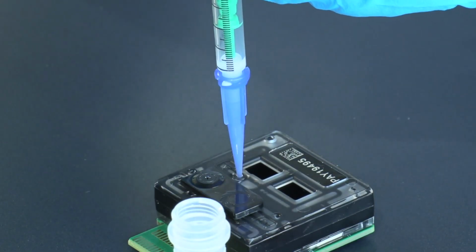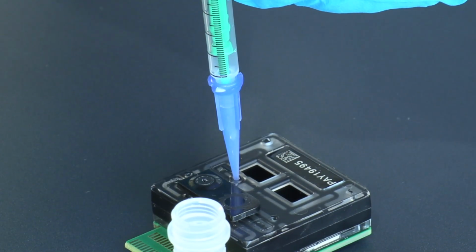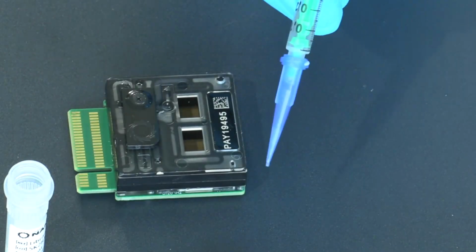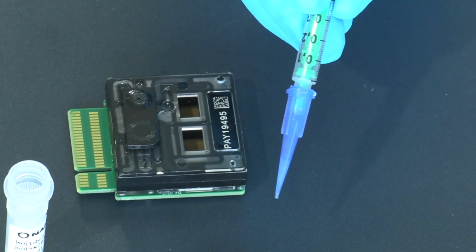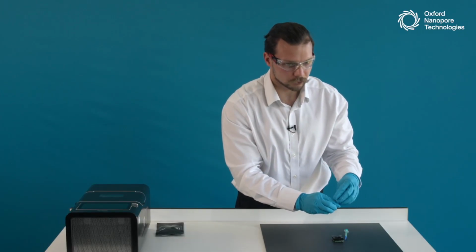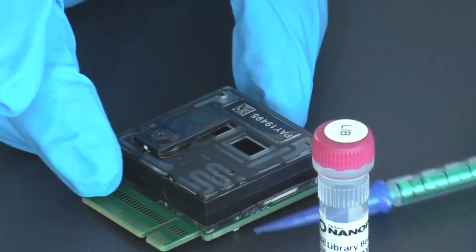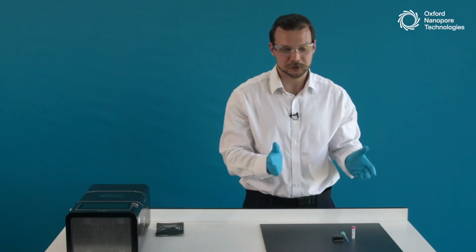Insert the tip into the flow cell and carefully press down onto the plunger to expel everything into the flow cell. Now I will once again stop just a little bit before and take the syringe out. Once again, this way, by not loading the liquid fully, we can make sure we're not introducing any air into the flow cell. At this point, I'll close my tube, and we have loaded the library. Congratulations. Now we will close the valve, and at this point, we are finished. We have loaded our first PromethION flow cell using the demo kit.